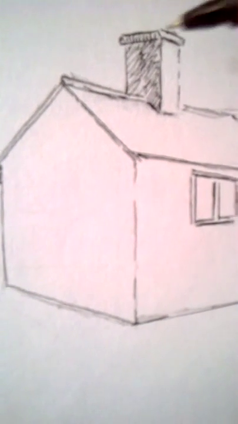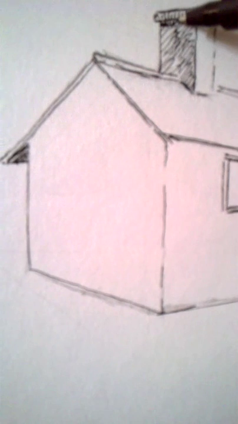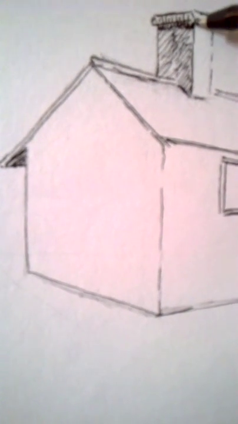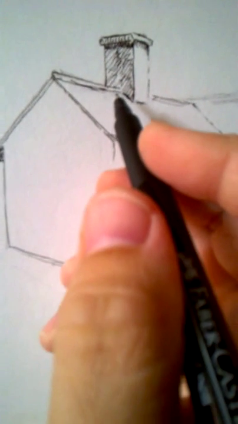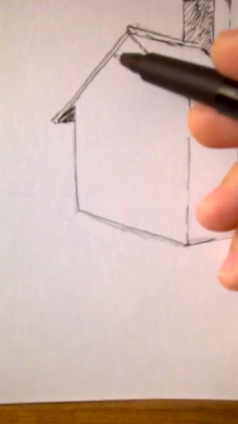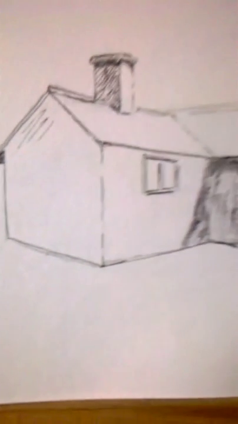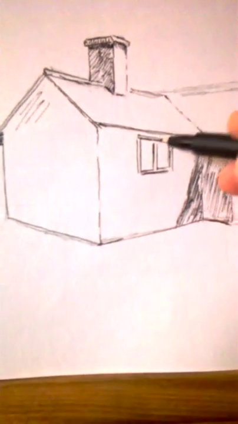And maybe here on this chimney you can just do a bit of light underneath. There we go. A bit of shadow rather underneath. And you can reflect that shadow up here. Put a nice big shadow there if you want to. It's completely up to you.